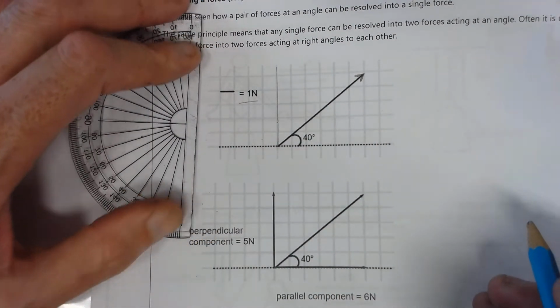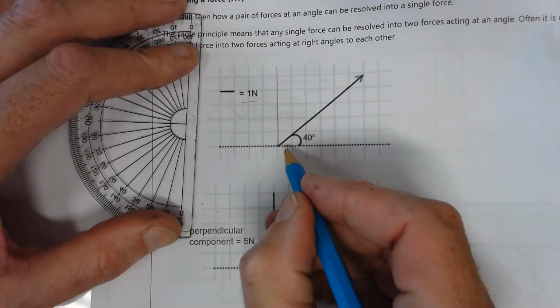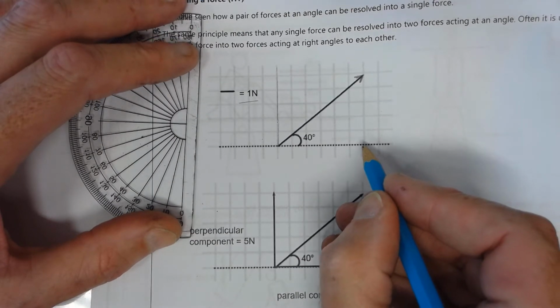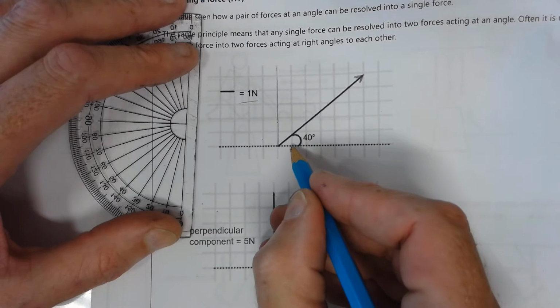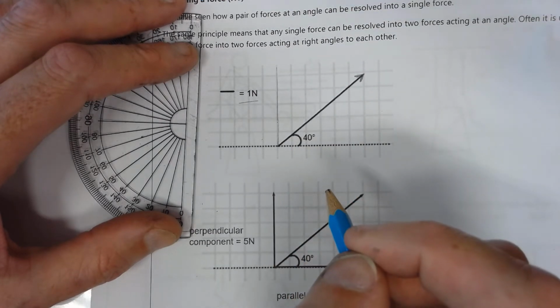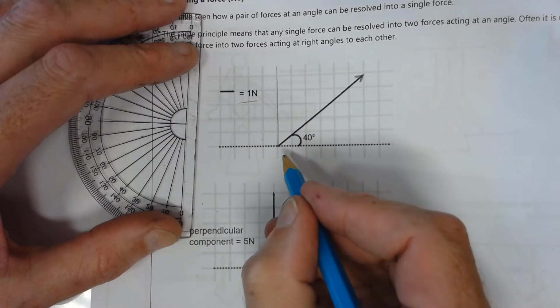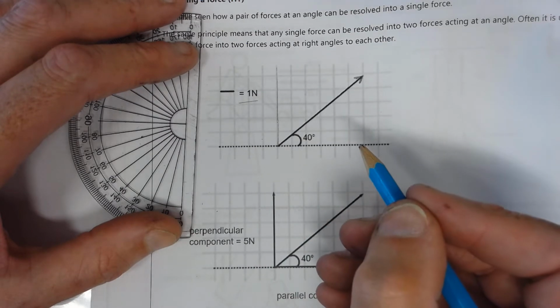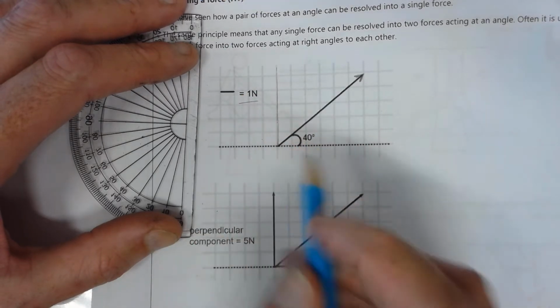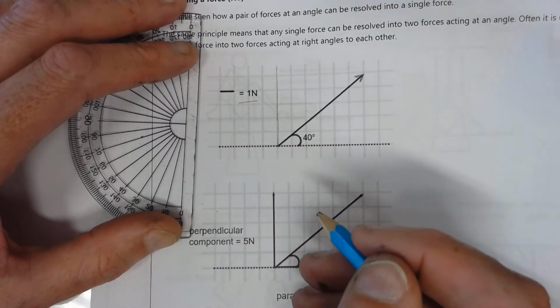All we then need to do is say, well, okay, across this direction, what is the size of that force? And that's it. 1, 2, 3, 4, 5, 6 squares along. So what's the size of that part of that force? Well, 1 square is equivalent to 1 newton.